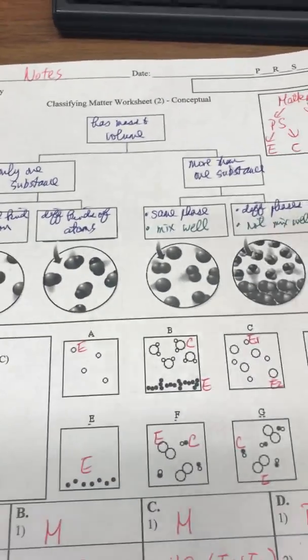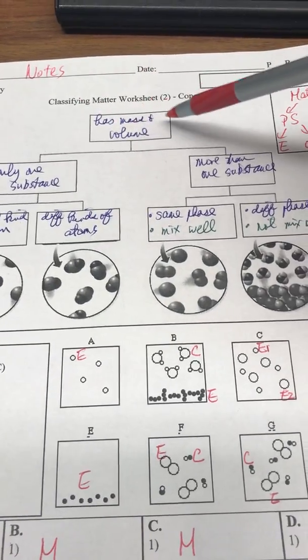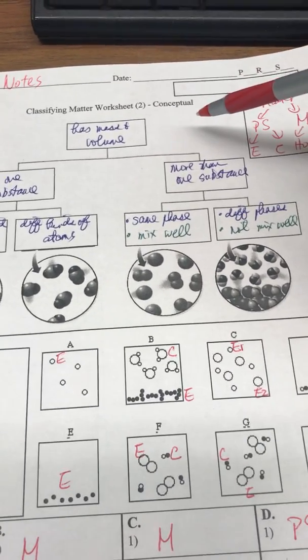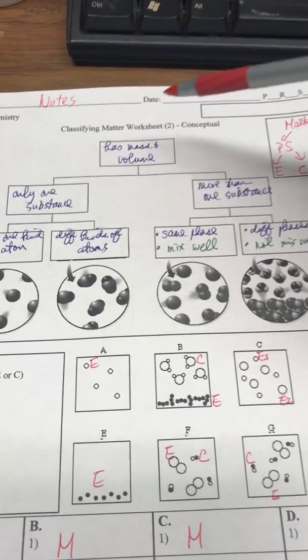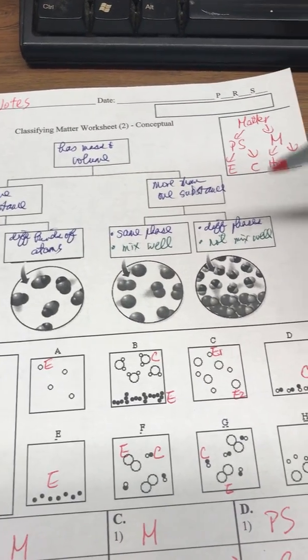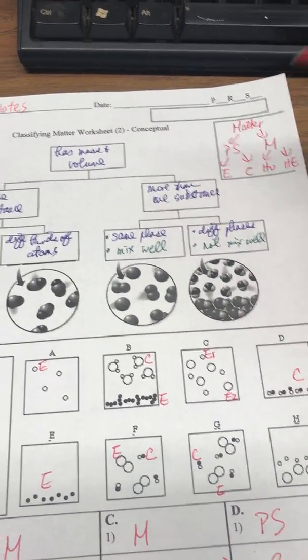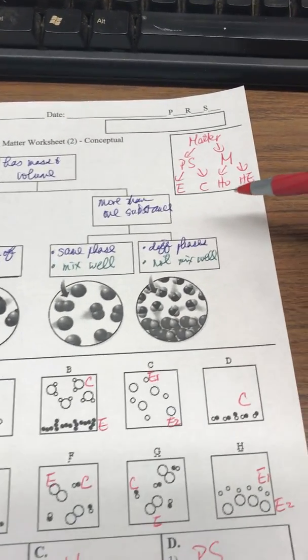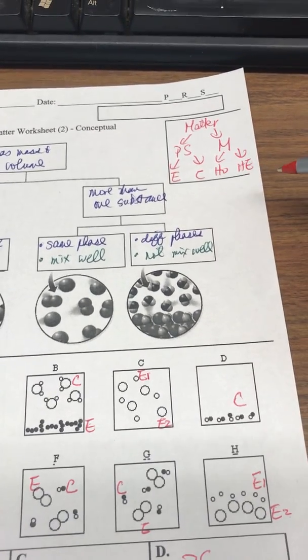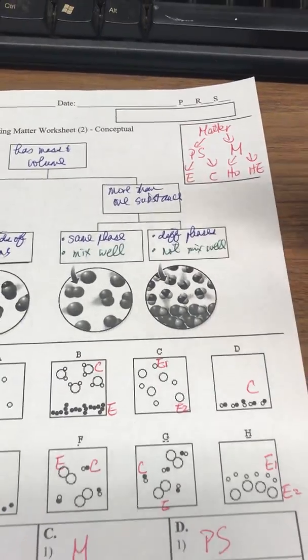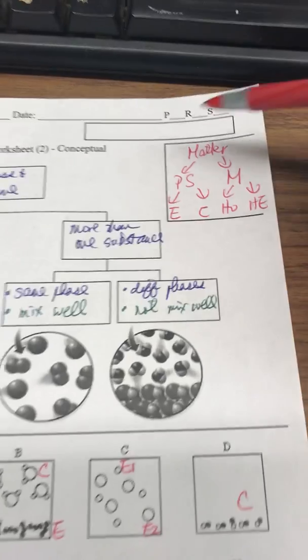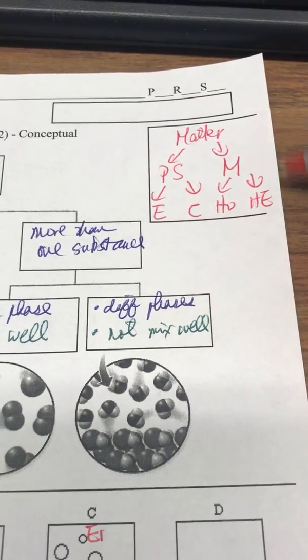So in this video, I'm going to talk about classifying matter worksheet 2, which is conceptual, meaning that we're giving just the balls of the atoms and we want to classify in terms of pure substance, mixture, element, homo, hetero. Specifically, if they're homogeneous or heterogeneous, we want to know if inside has compound or element, or how are they classified.